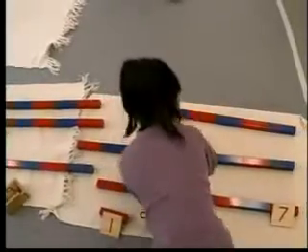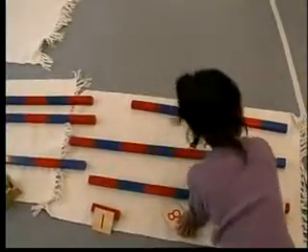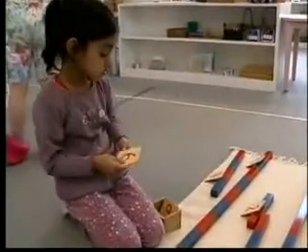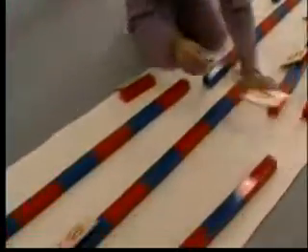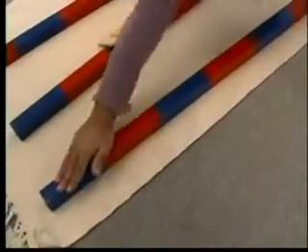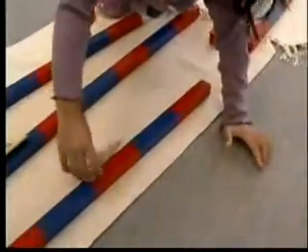Each new material provides a new level of abstraction. The next step is to combine the number rods and number cards. The child lays out the rods and correctly labels each rod with the appropriate number. The concrete representation of the numbers 1 to 10 are now represented by the abstract symbol learned with the sandpaper numbers.